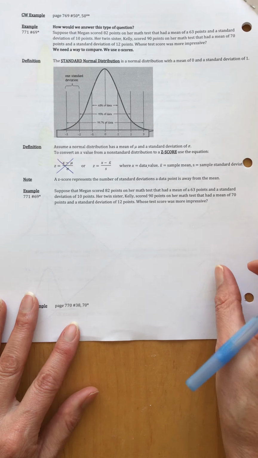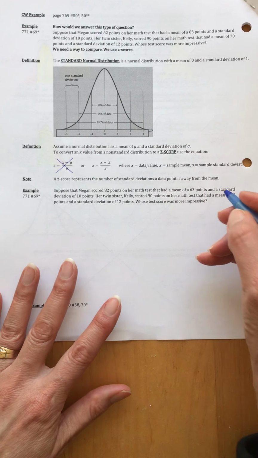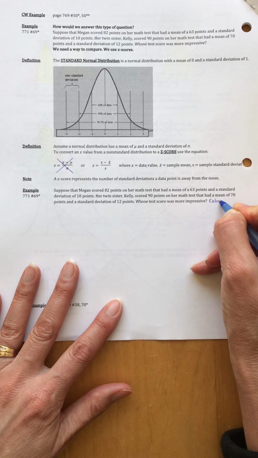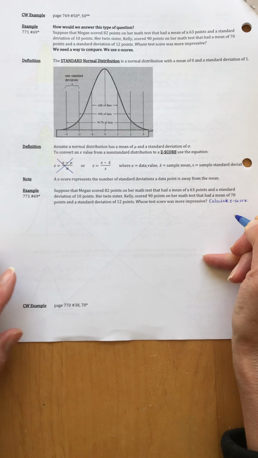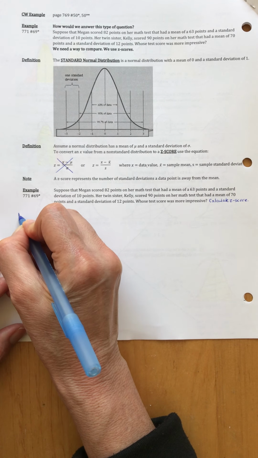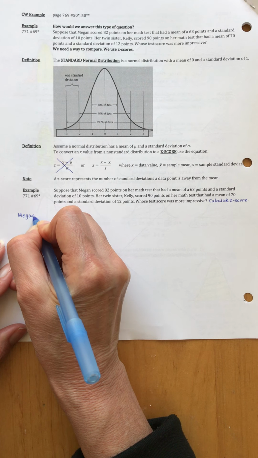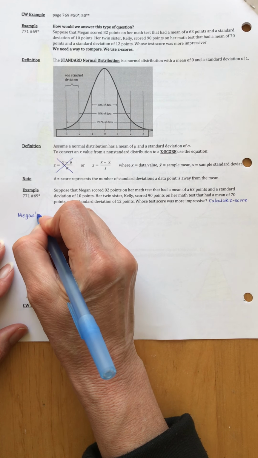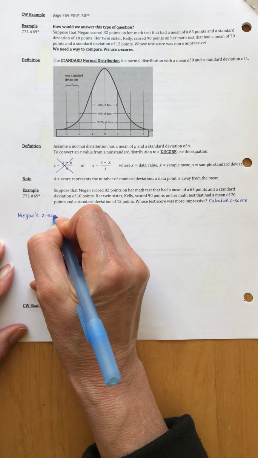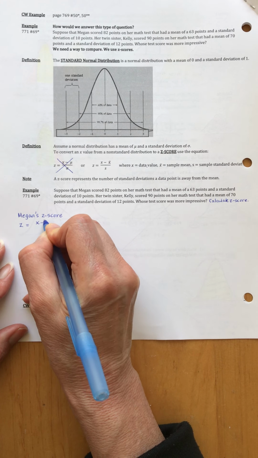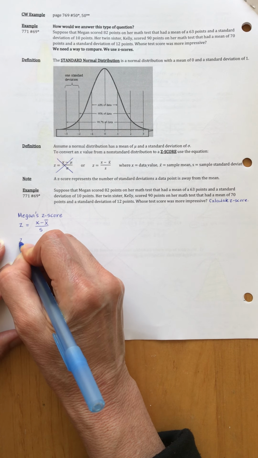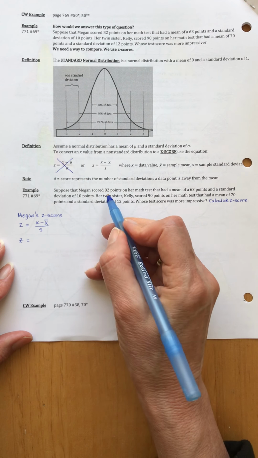Let's go ahead and do it by calculating z-scores. Okay, so let's do Megan first. Megan's z-score. We say z equals x minus x bar over s. So in this case, what did she score?